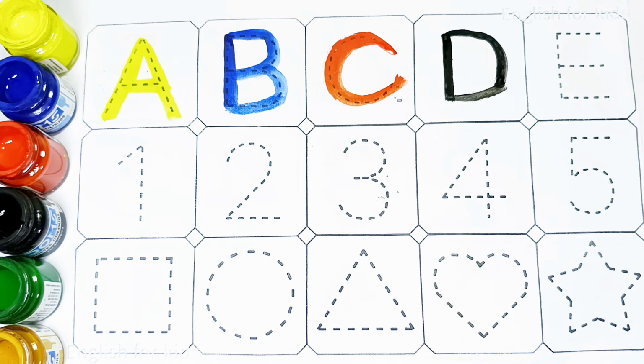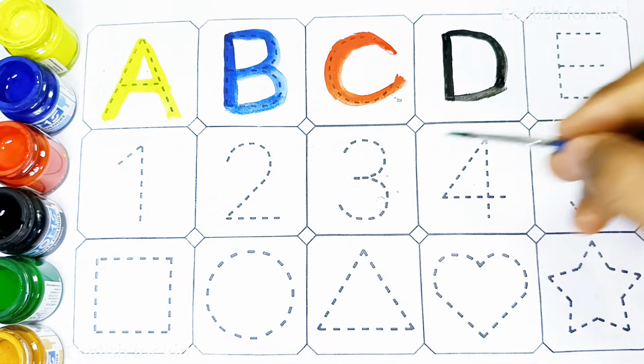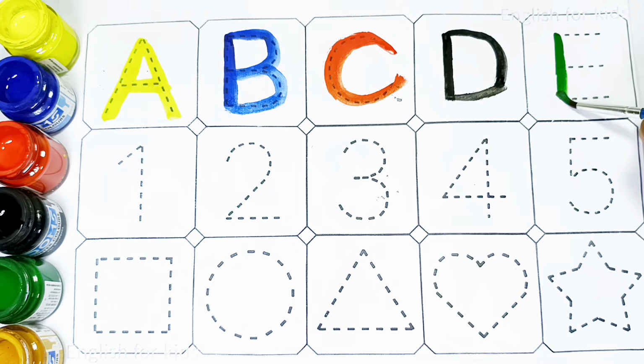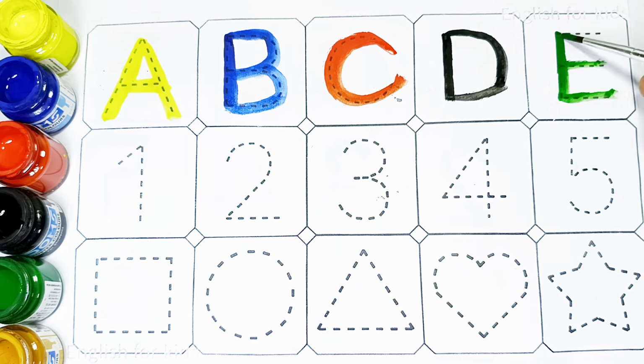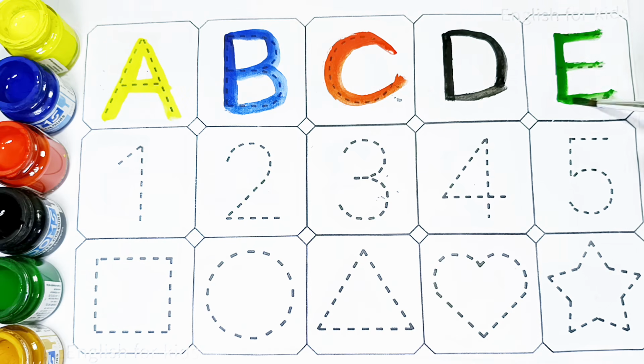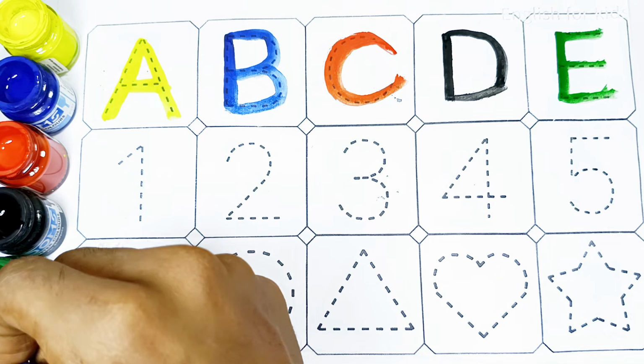Kids, now you draw E, the alphabet E, and use green color. E. E for egg, E for elephant. Kids, now you draw numbers. And first you draw 1 and use yellow ochre color.